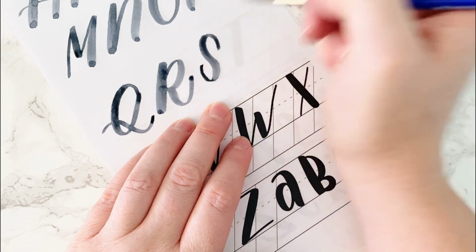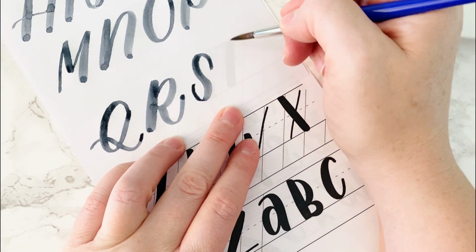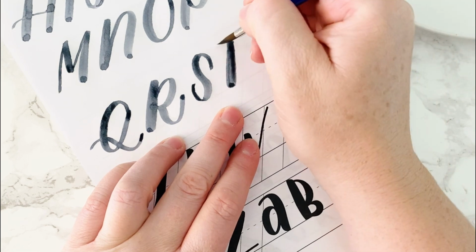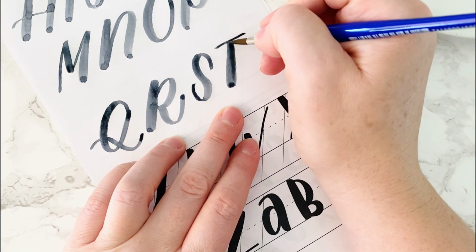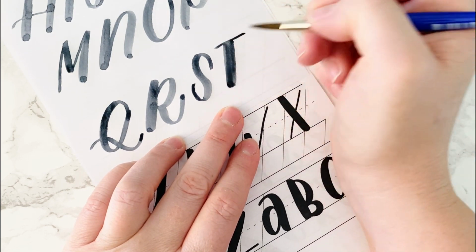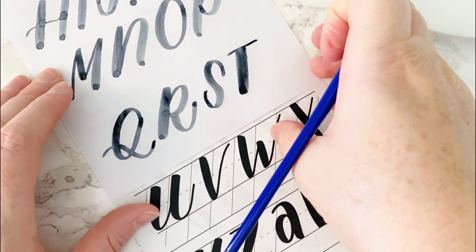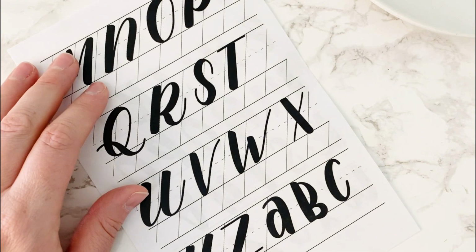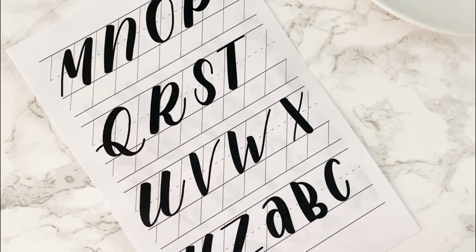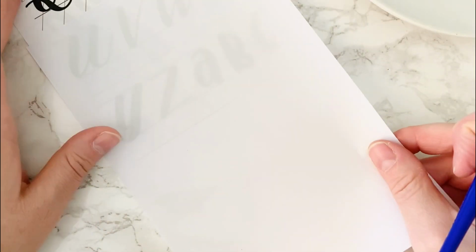So when you're doing all caps, you just want to keep that same consistency: moving down, thick line; moving up, thin line; horizontal, also a thin line. Let's set this one to the side. We'll get another sheet of tracing paper and do these last few.